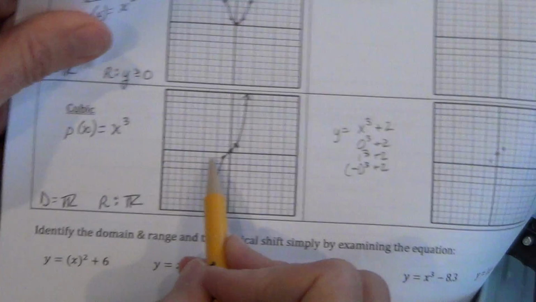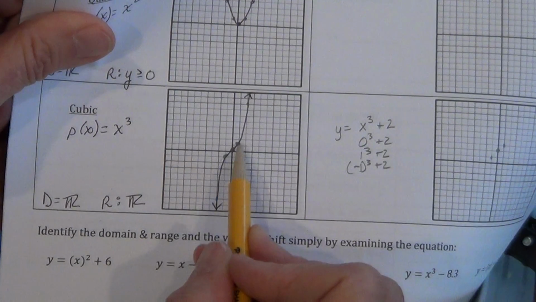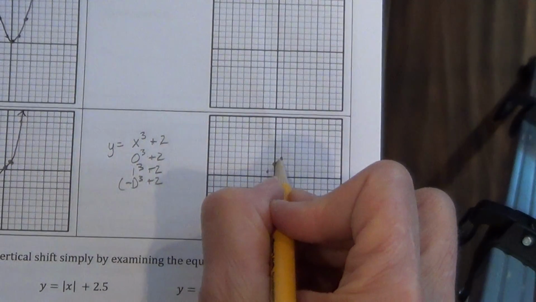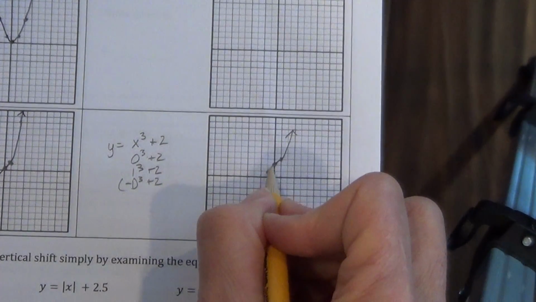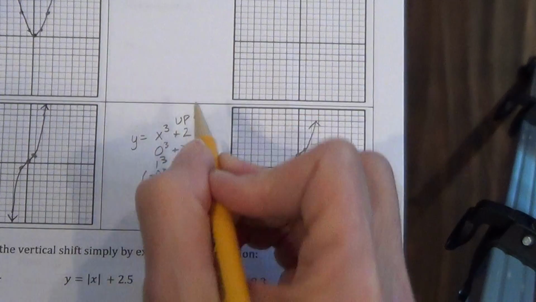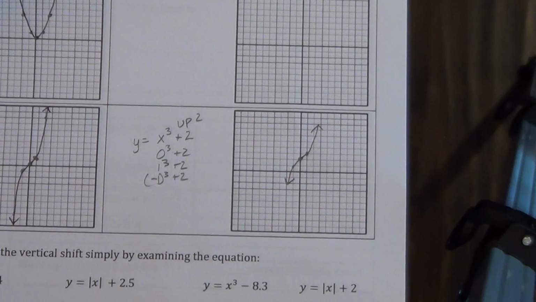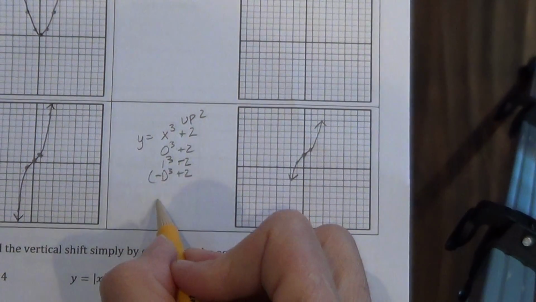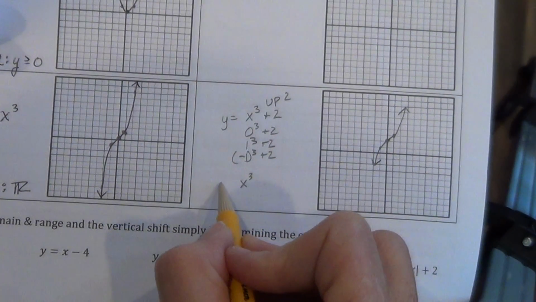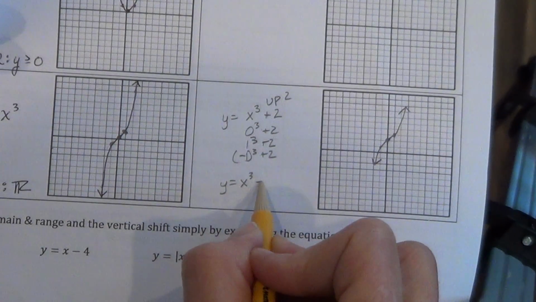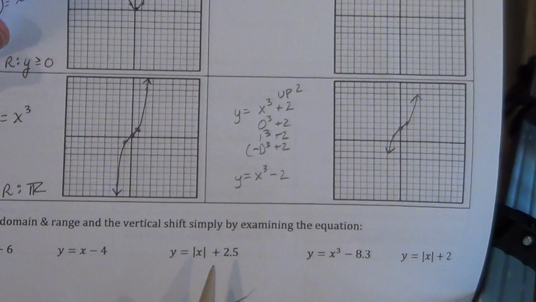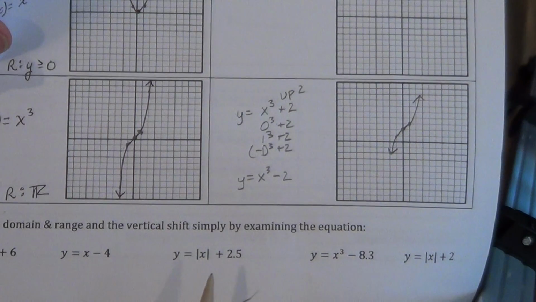So see how this vertex, that turning point on the graph, just shifted up, we just beamed him up. So that's an up 2. If we want to go down 2, we would take this parent graph and we would subtract 2. So now you know how to run the controls like Scotty, and you can beam lines up, beam lines down.